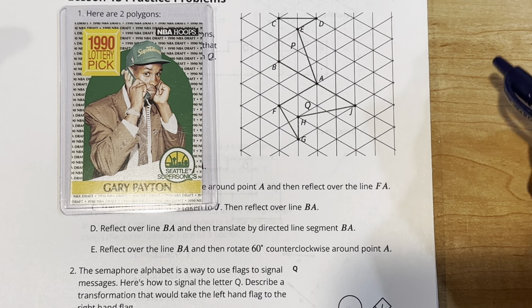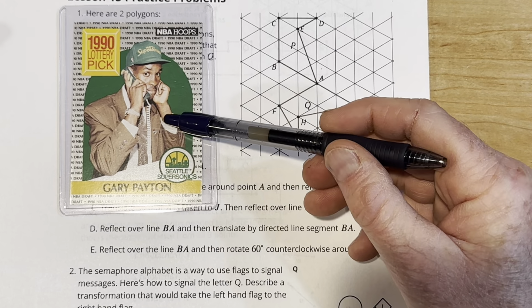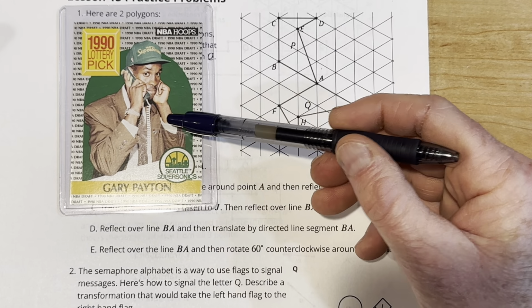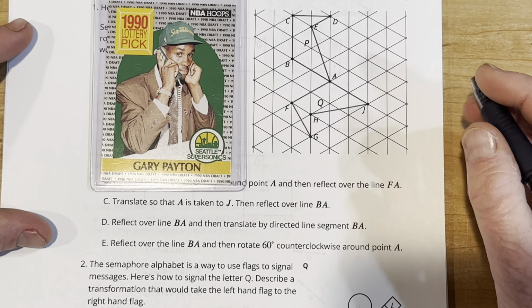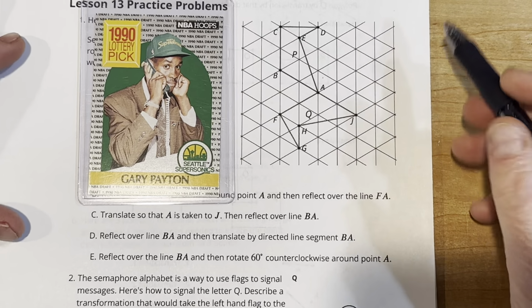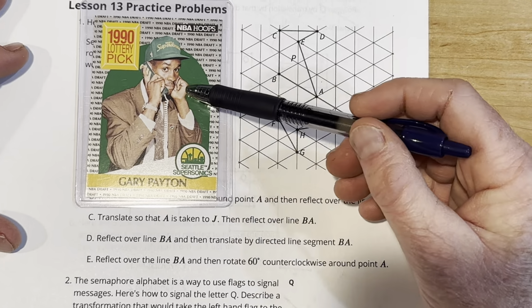Bulls beat them 4-2. Anyway, this guy was nicknamed the Glove because he was so good at defense, so he would get a lot of steals. Gary Payton ended up playing on the Lakers in 2004. He was chasing a title with Shaq and Kobe. They made it to the finals again, but they lost in 04 to the Pistons.